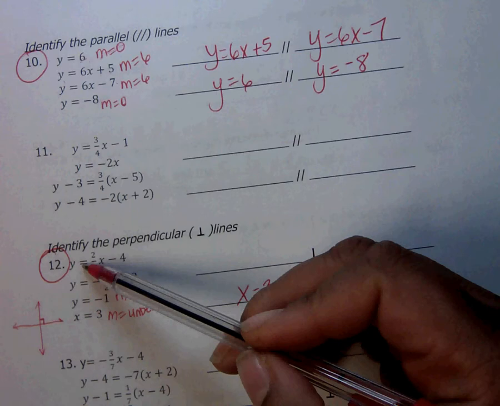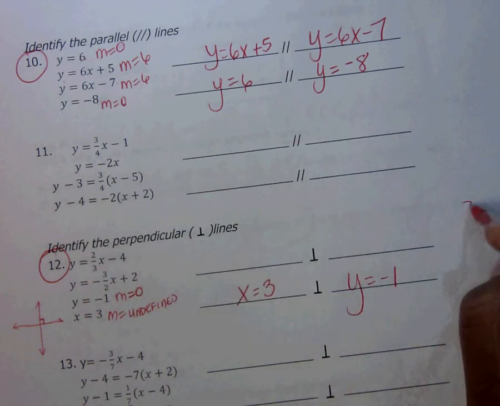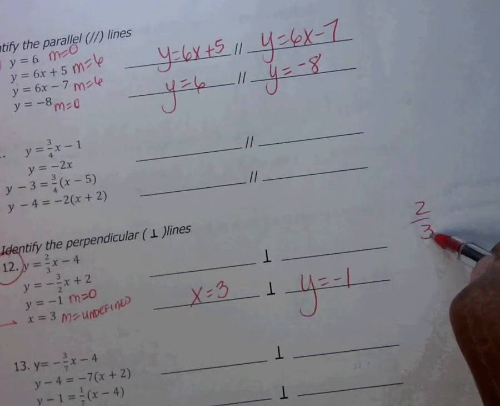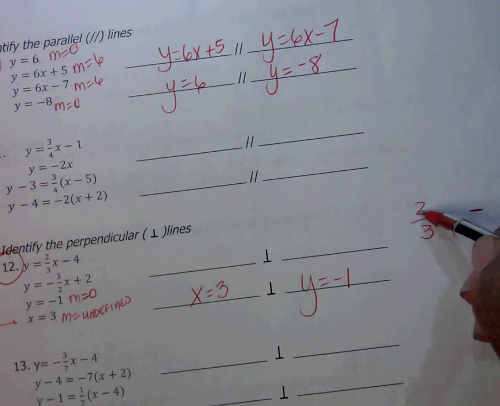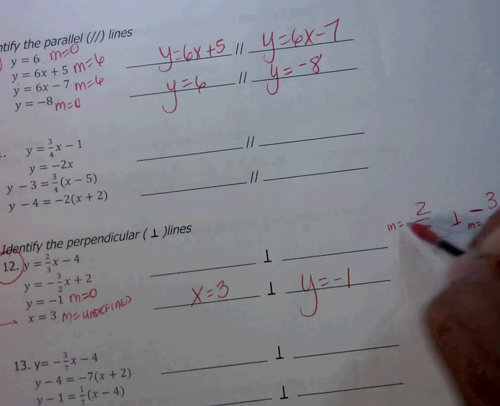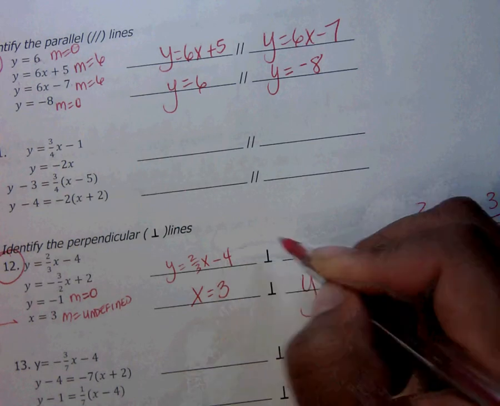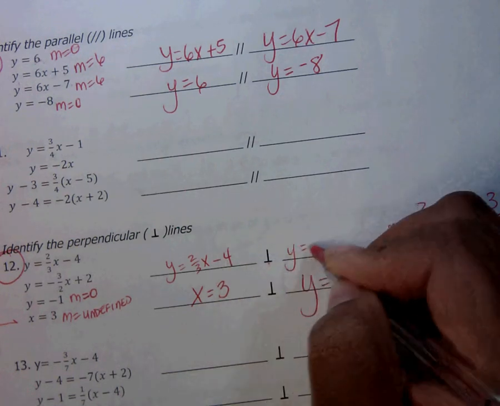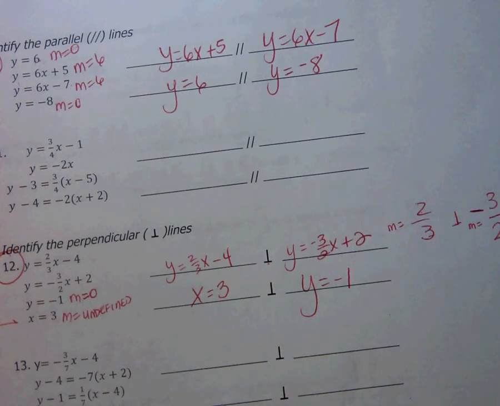You look at number 12, equations 1 and 2. 2 over 3 changed its sign and became negative. And it was flipped. That is called the negative reciprocal. When that happens, you have perpendicular lines. Y equals 2/3 x minus 4 is perpendicular to y equals -3 over 2x plus 2. And that concludes our video.